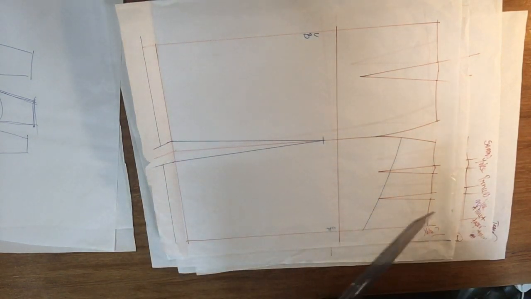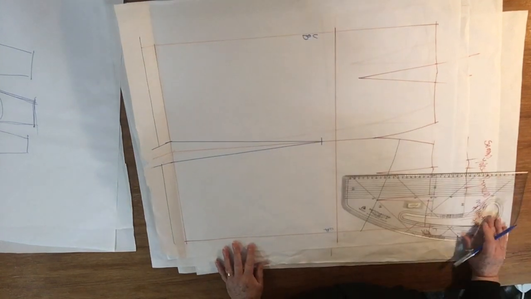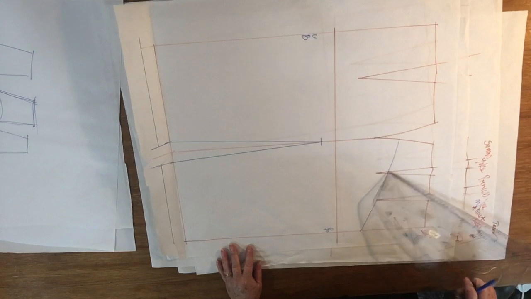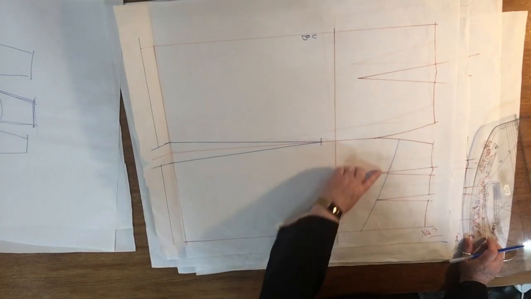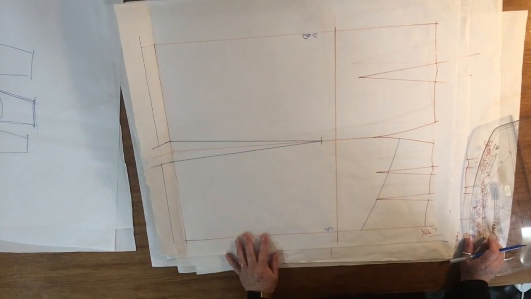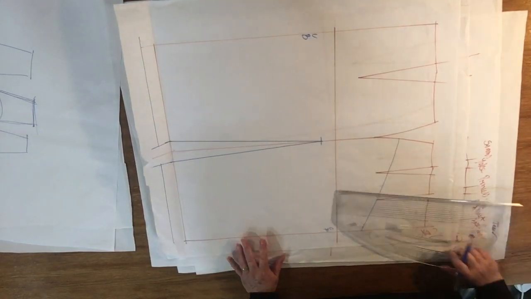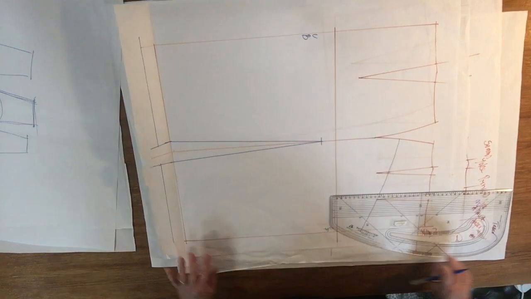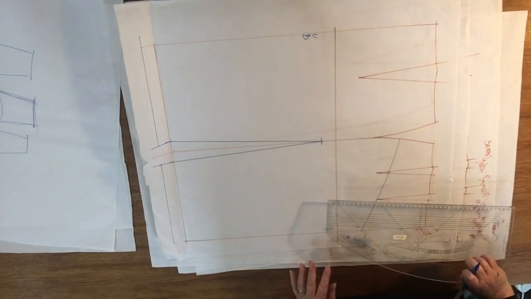So what I'm going to do here is, you know how we discussed that darts could be all sorts of lengths from 10 centimetres on? I'm just going to shorten that dart so that it comes in line with my yoke edge. I don't know whether I've discussed this before, but I have a favourite pattern cutting word, which is negligible.